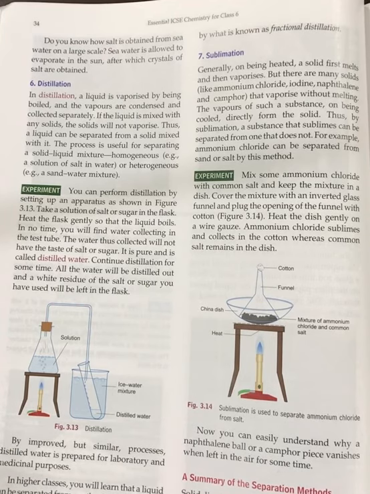And this process is useful for separating a solid-liquid mixture, that is, a homogeneous mixture, which has the same composition throughout. For example, a solution of salt in water or sugar in water, or a heterogeneous mixture, that is, of sand and water.